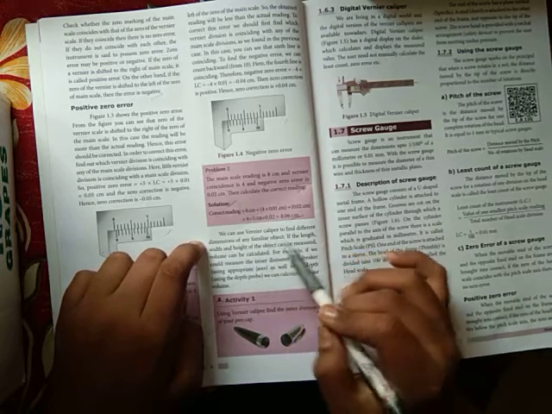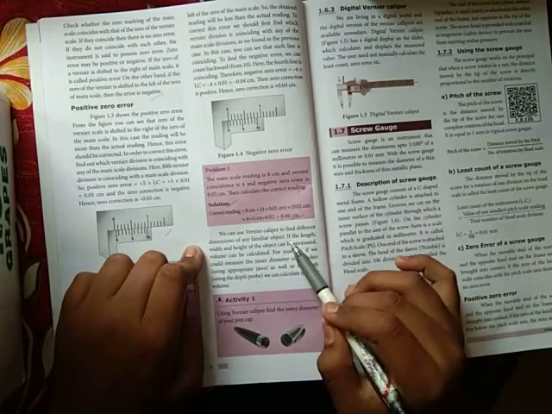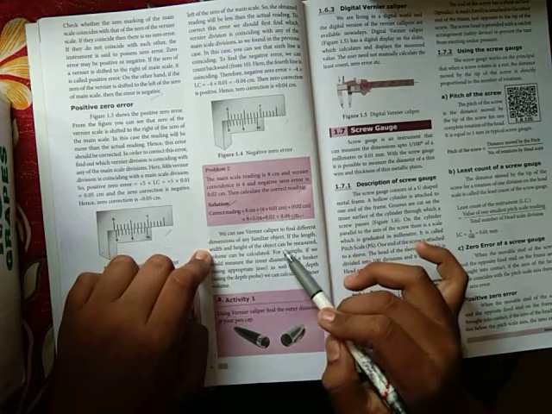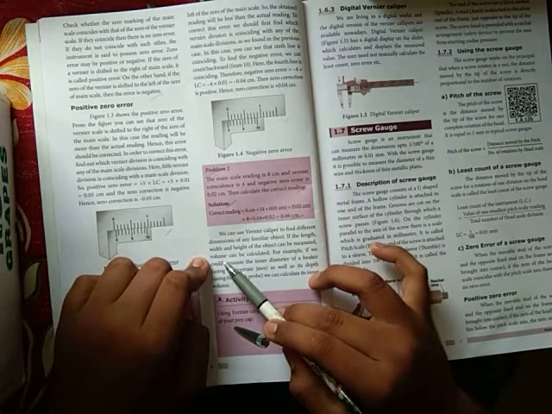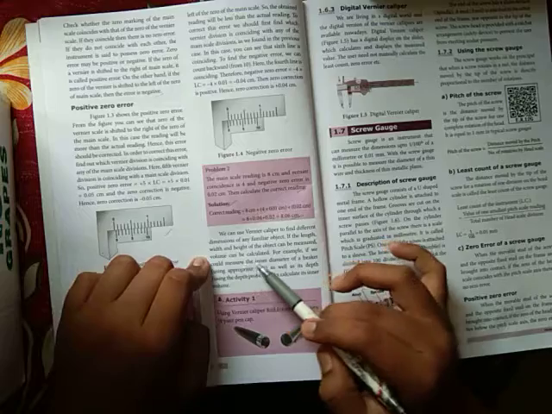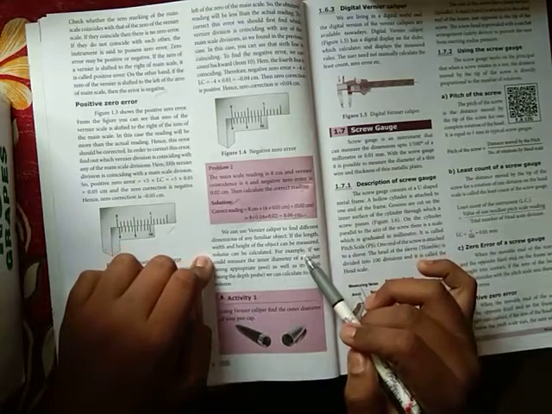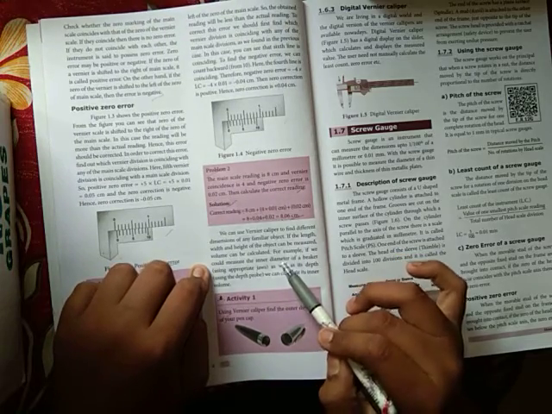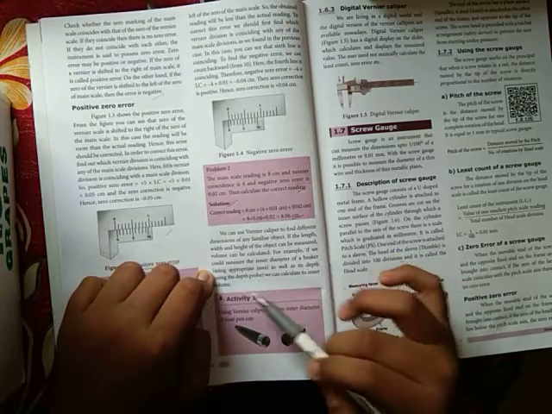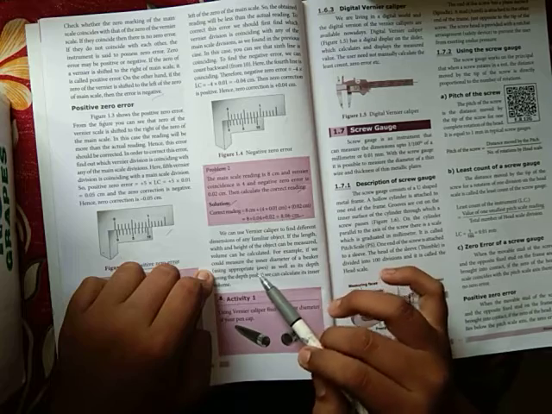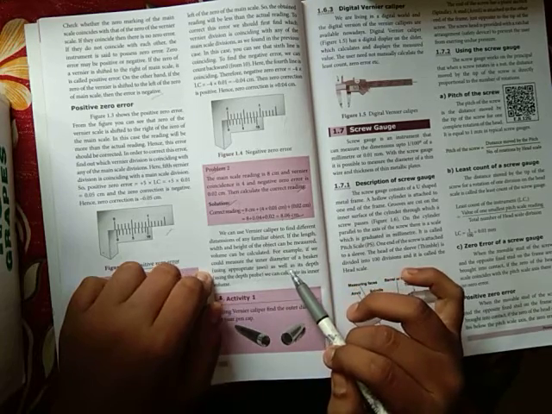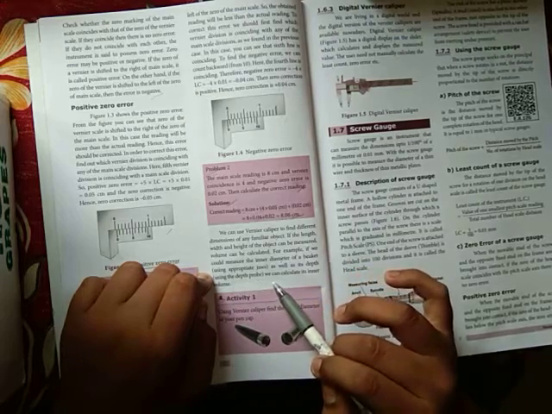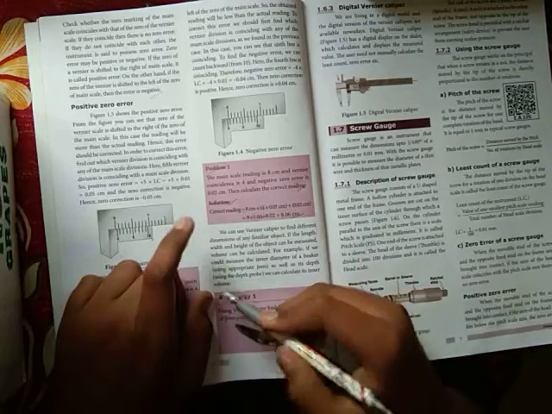We can use a vernier caliper to find different dimensions of any familiar object. If the length, width and height of the object can be measured, volume can be calculated. For example, if we could measure the inner diameter of a beaker using appropriate jaws as well as its depth using the depth probe, we can calculate the inner volume.